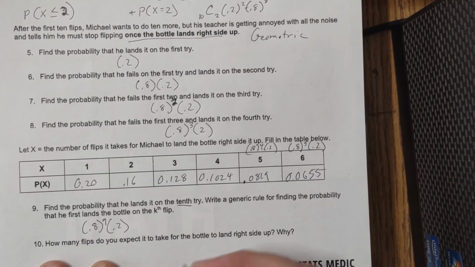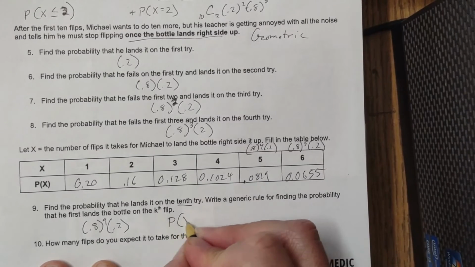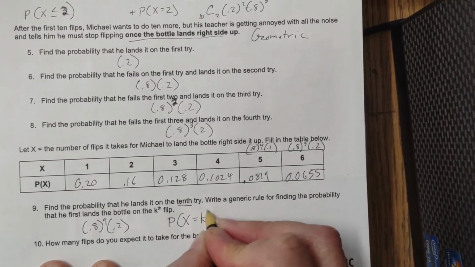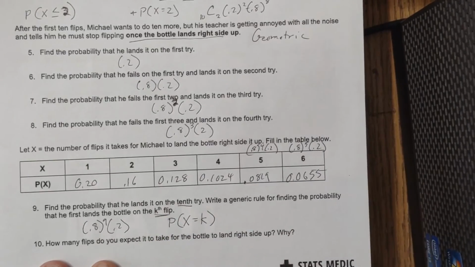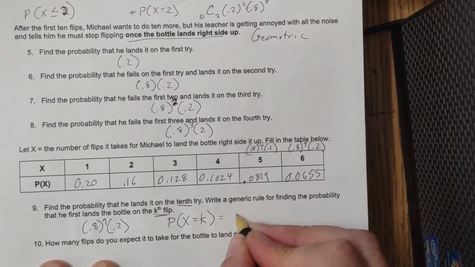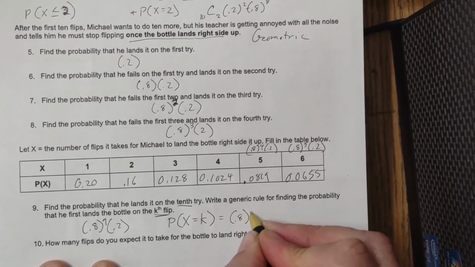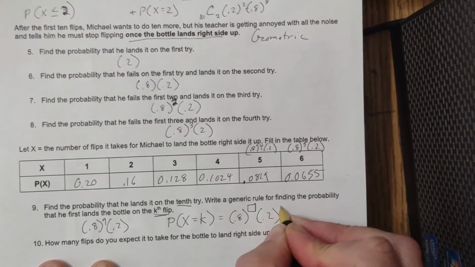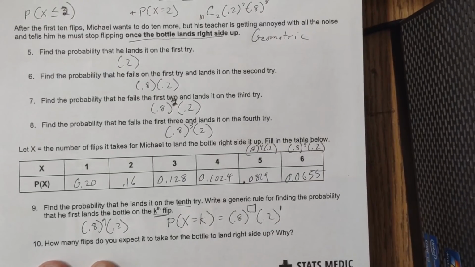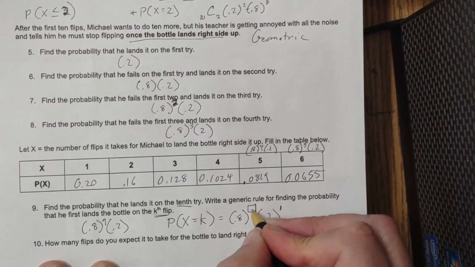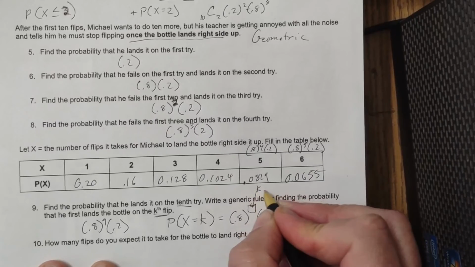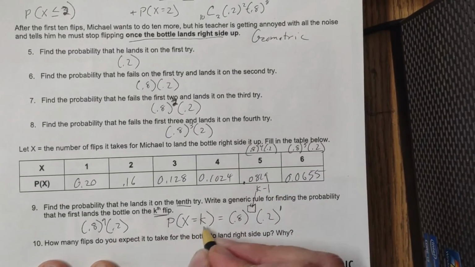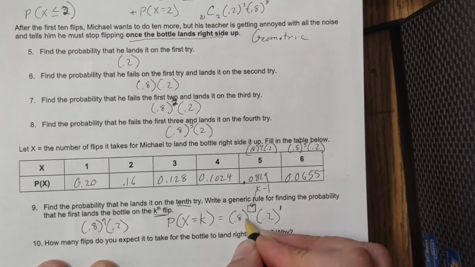And our generic rule here for the probability of x equals the kth trial, which is what they asked. Think about that. We know it's got to be 0.8 with some exponent, and 0.2, which as far as I can tell is always the same. And so this exponent is always going to be k minus 1. So if I'm on the 10th trial, x equals 10, that's going to be a 9.